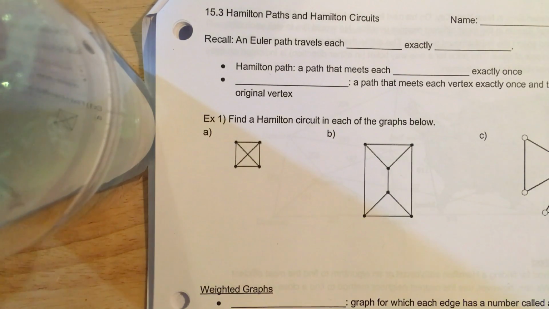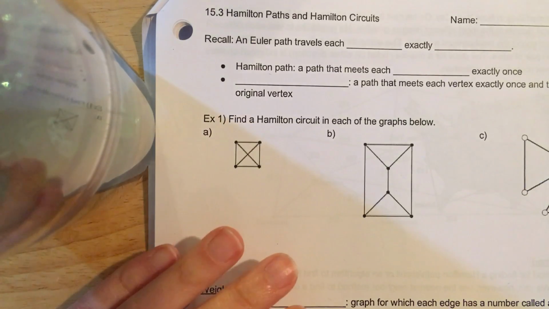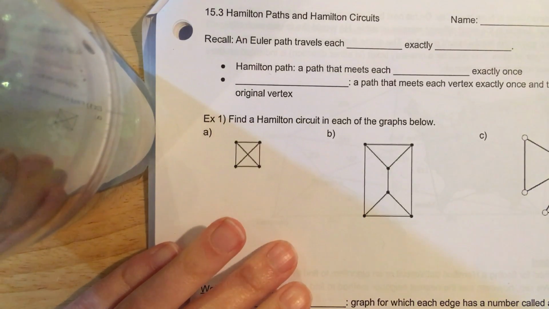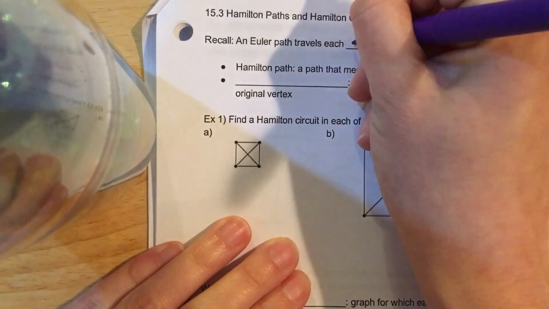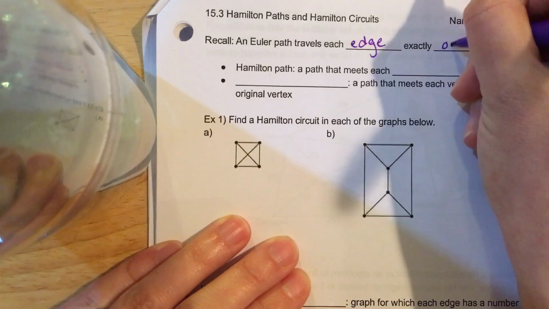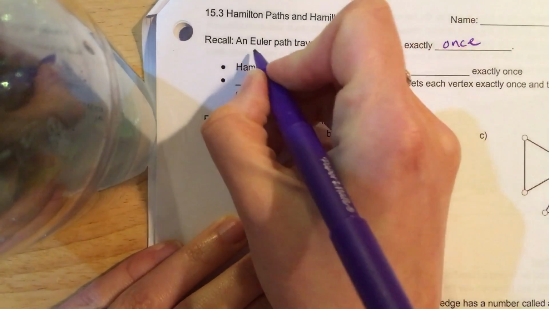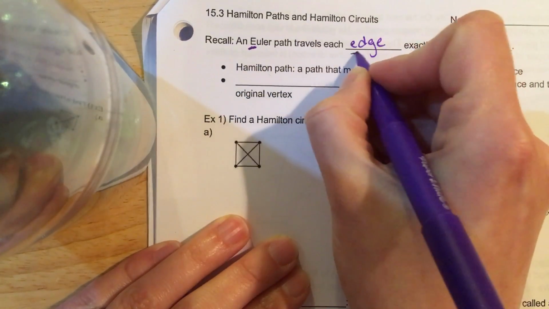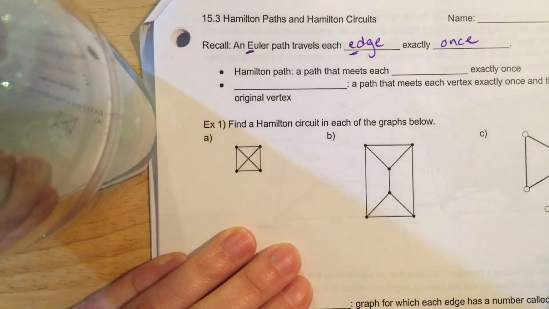We are going to take a look at something called Hamilton paths and circuits. So remember, we've already talked about Euler paths and circuits. An Euler path travels every edge in the graph exactly once. I remember these because Euler and edge both start with E. So we talked about those already.